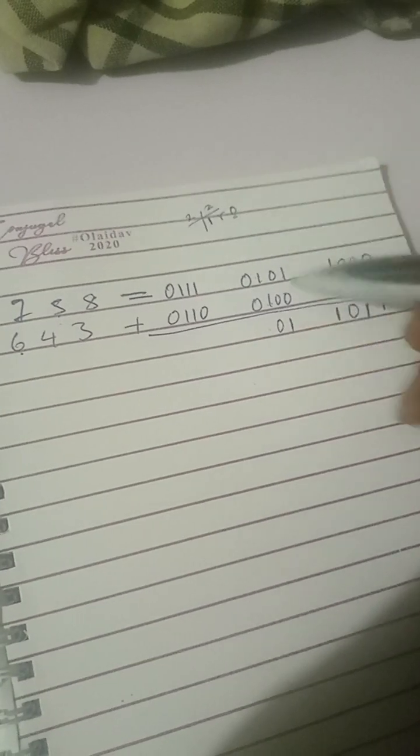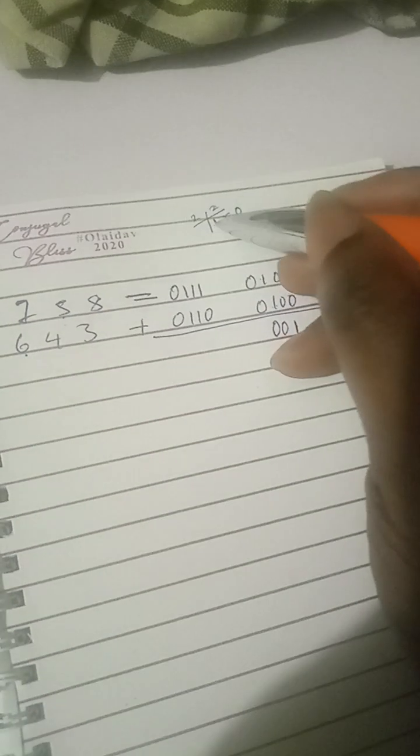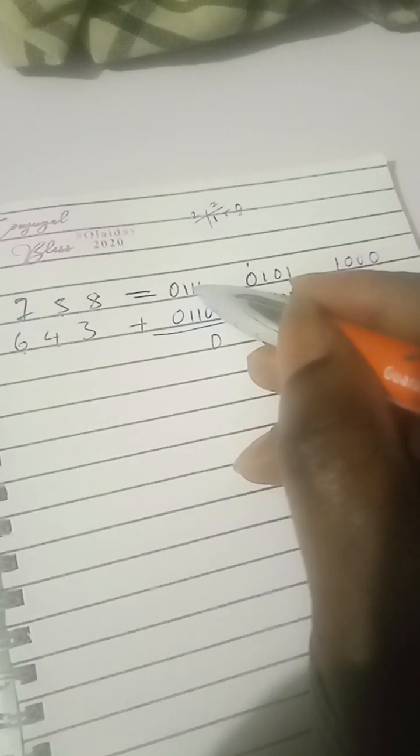So which means that my answer here will be 0. Then what will happen to this 1? I will bring it here. So I will now do 0 plus 0, 0 plus 1, which is 1. I hope that is clear. Then this one, you do the same thing, it is 0. The same thing is applicable here too: 1 plus 1 is 2.